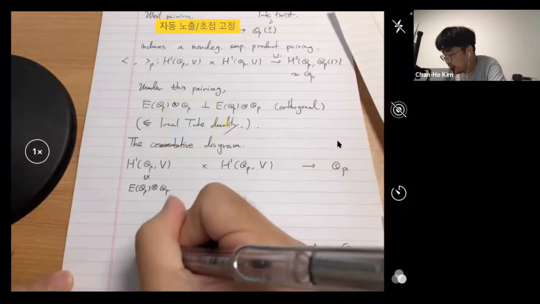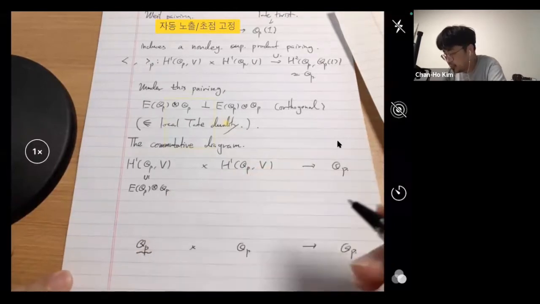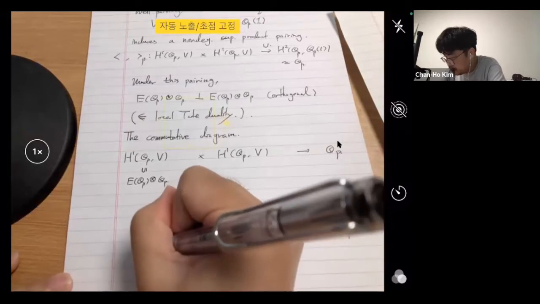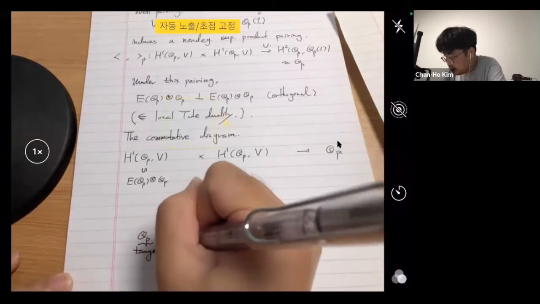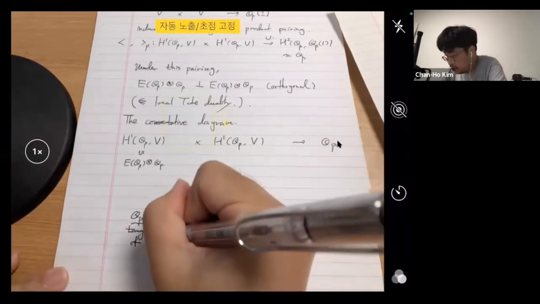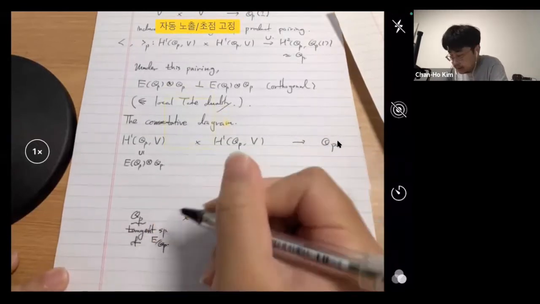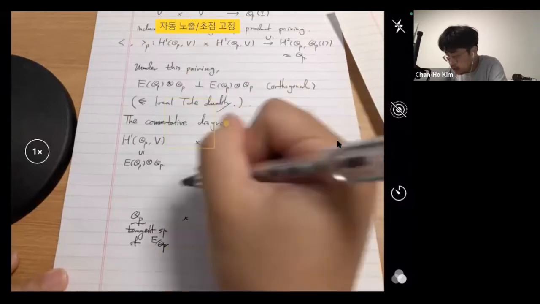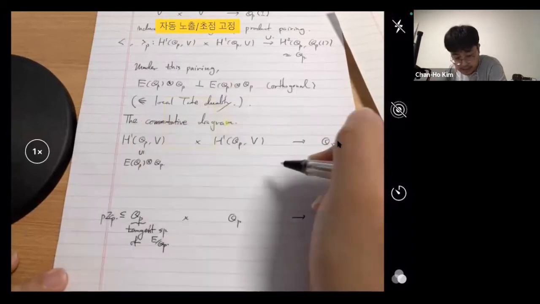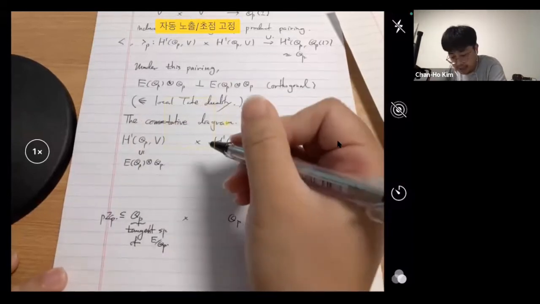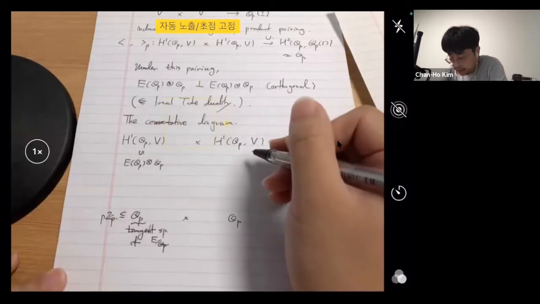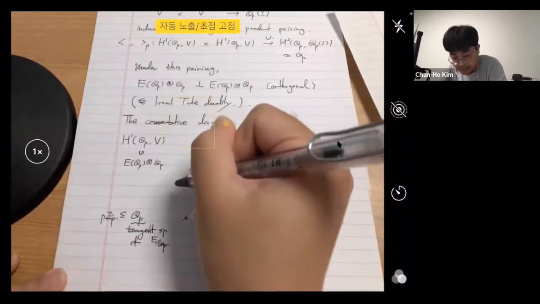I regard this as the tangent space of E over Q_P, and it contains, of course, pZ_p. From pZ_p, we have the exponential map to the elliptic curve at the formal group level.